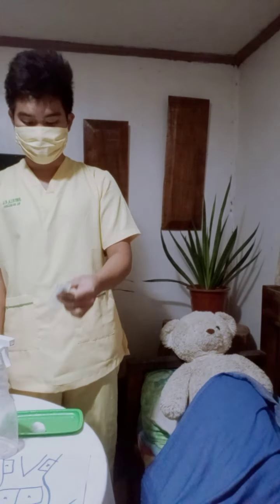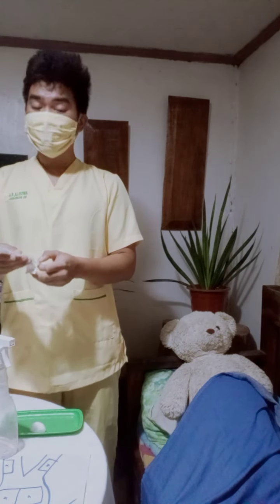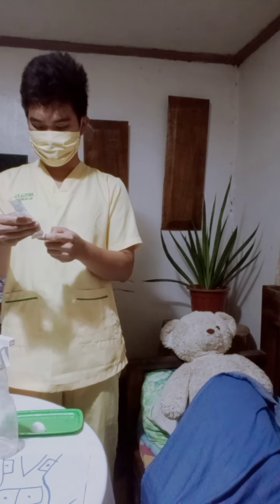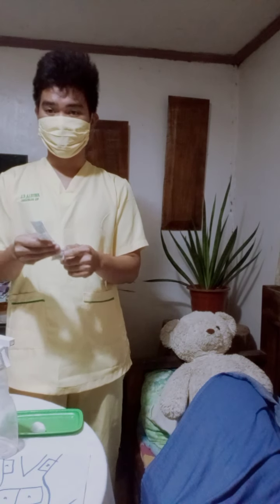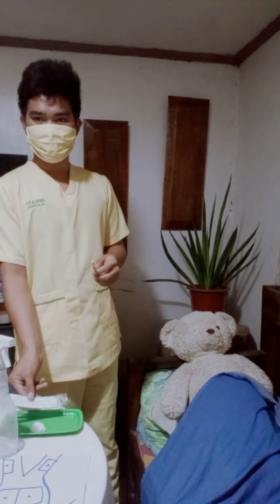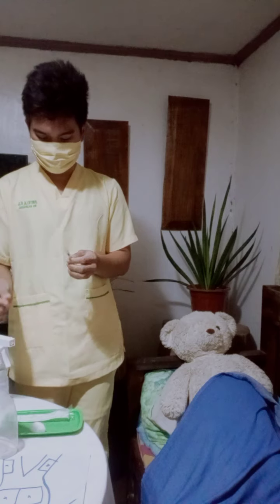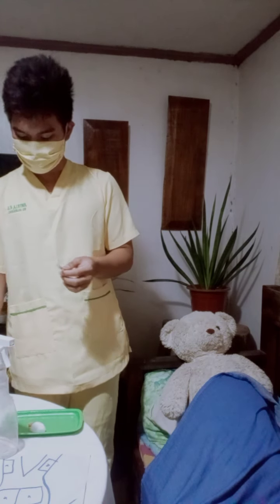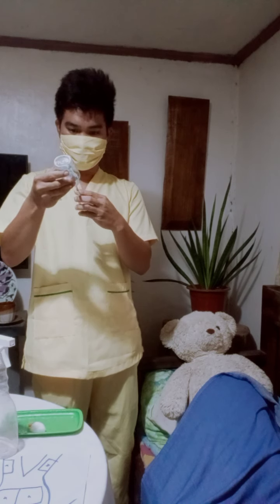Next to that, we're going to pull the plunger. We're going to open it first. Pull the plunger to the desired dose that we're going to use. After that, we're going to inject it to this vial. Inject it to the vial.